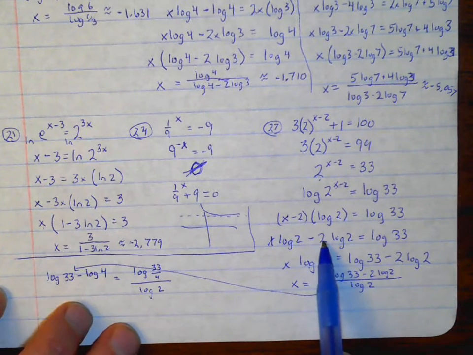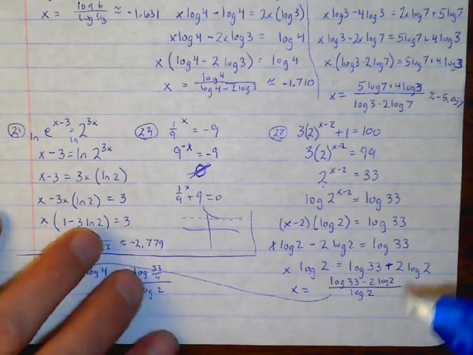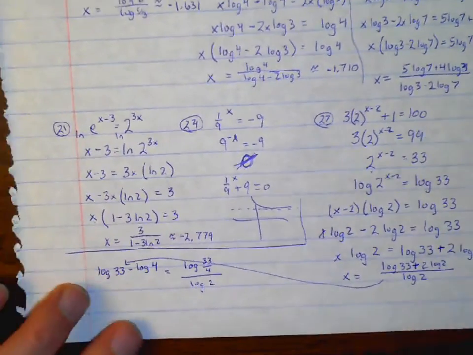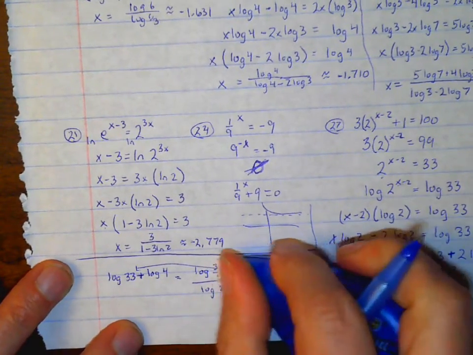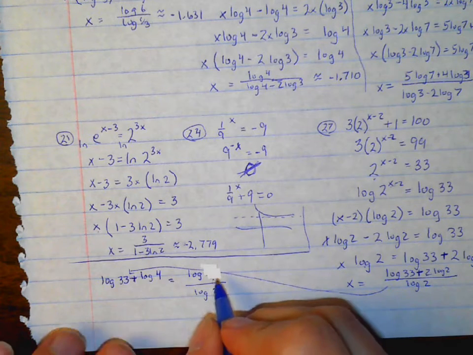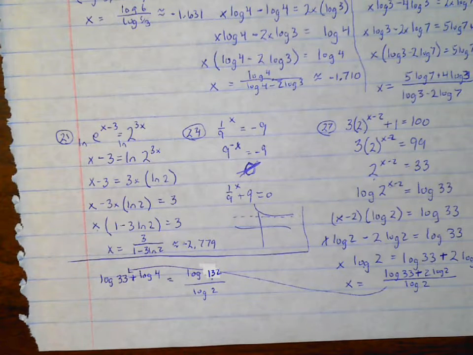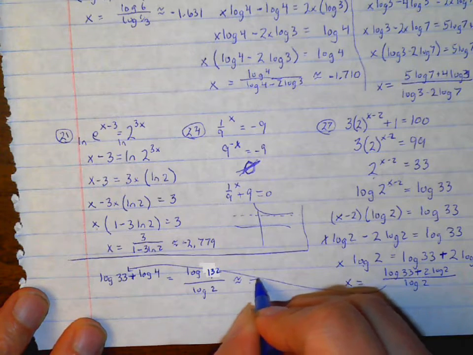If this is minus 2 here, I need to add that over, don't I? So that's going to be a plus. So then, this adding part, remember adding is like multiplying. So 33 times 4 is log of 132 over log of 2, which in Desmos gives you about 7.044.